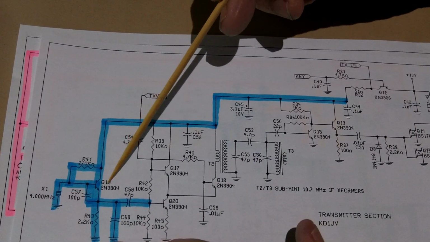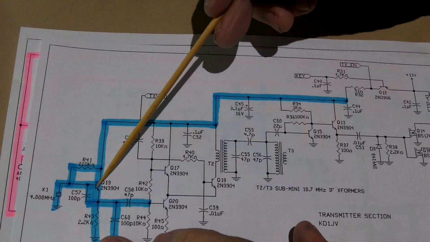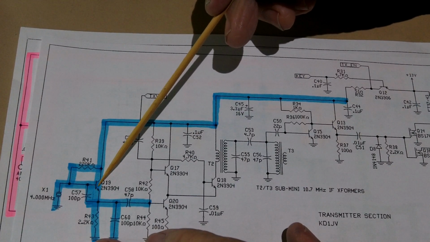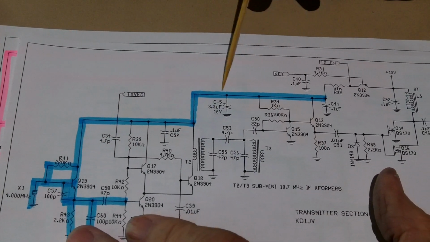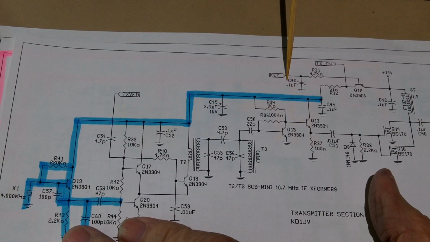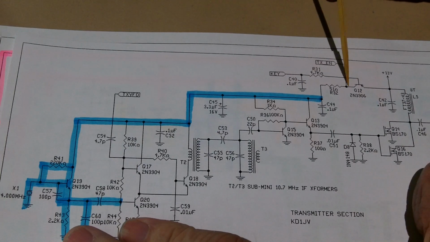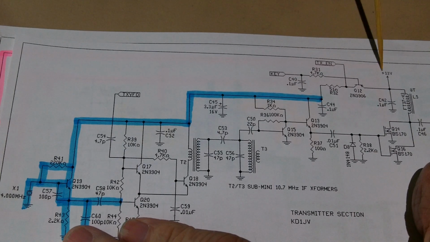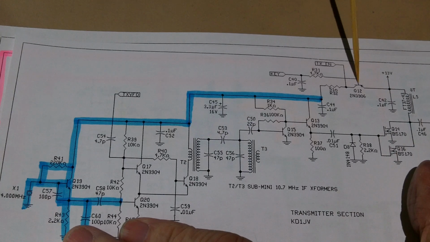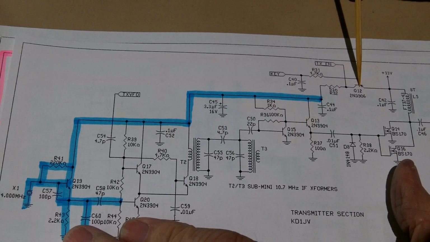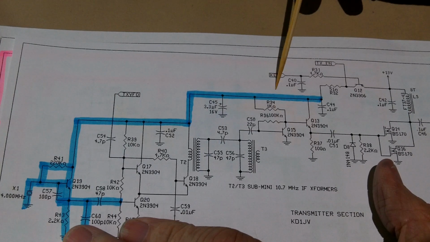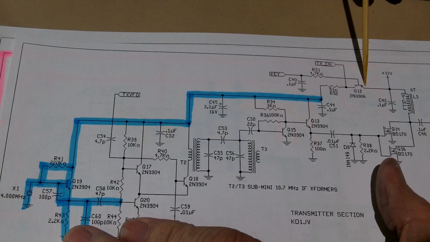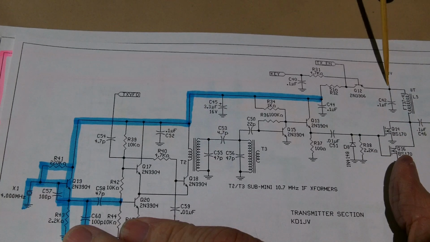Now, this VFO is not operational when the receiver is working because we have a key. When you key down, it's going to activate the B+, the 12 or 13 volts has got to come through Q12 here. This is our keying transistor. When this goes low, this transistor becomes active.